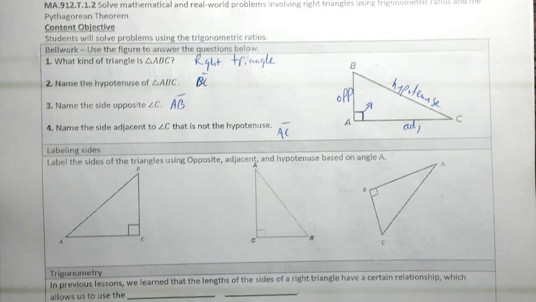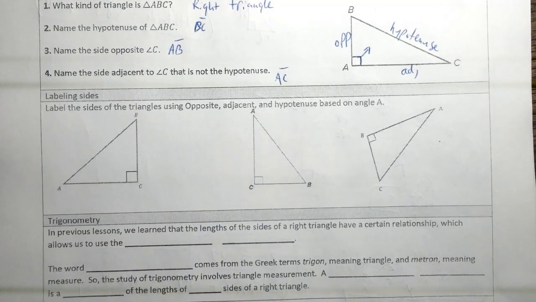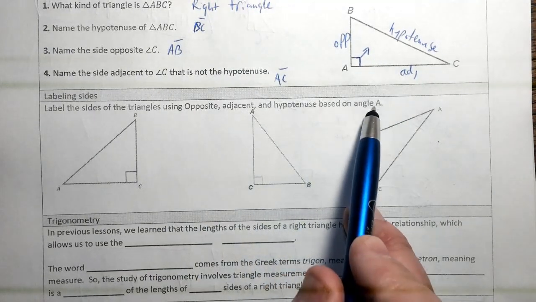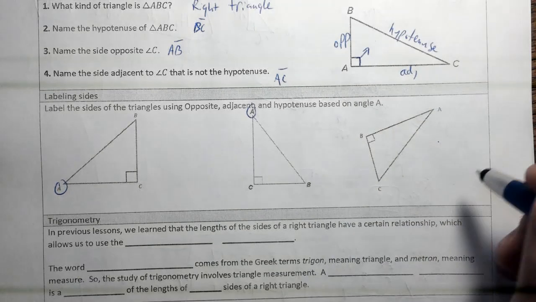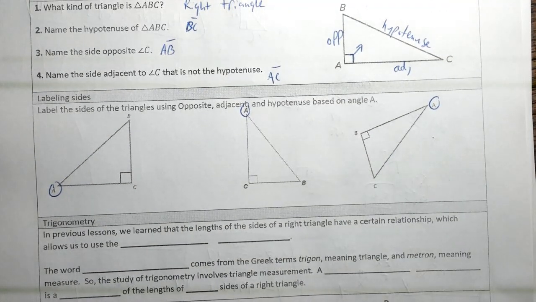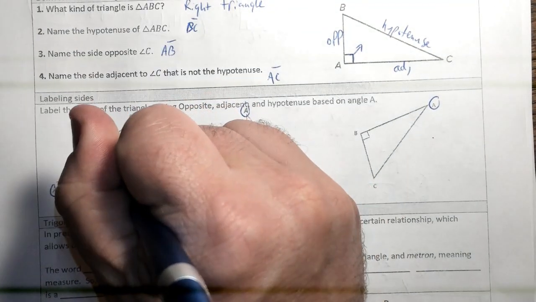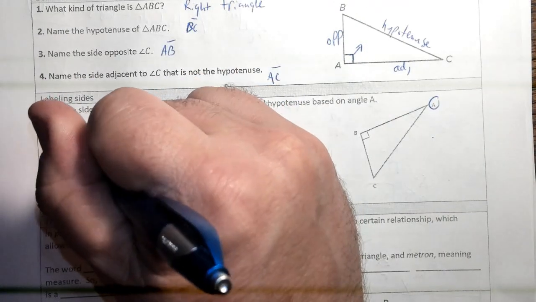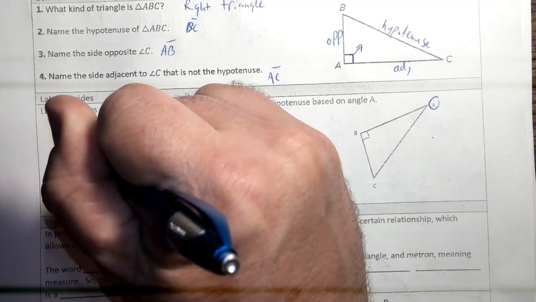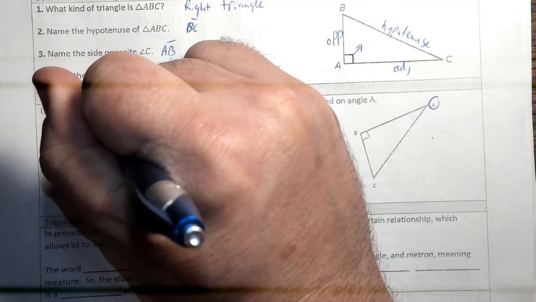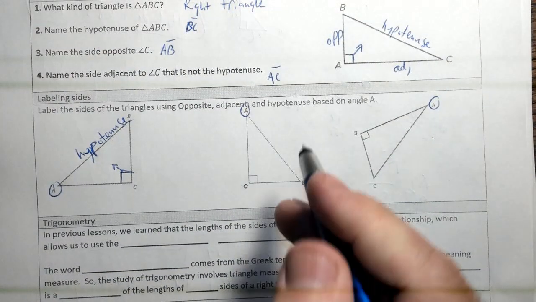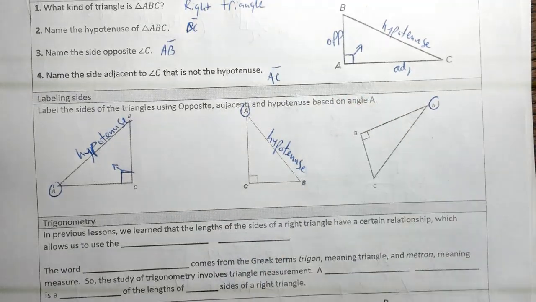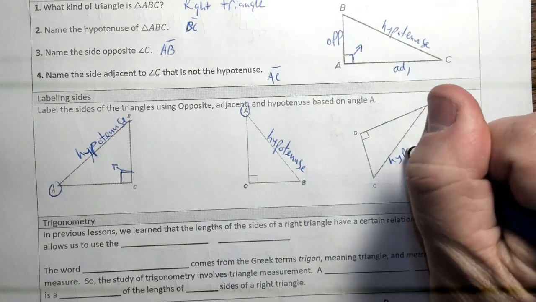All right, let's scooch down the page. We're going to label sides a little more. So we have 3 right triangles. It says label the opposite, adjacent, and hypotenuse based on angle A. Hypotenuse never changes. So it's always across from the 90-degree angle. I'm just going to write HYP for hypotenuse. You shouldn't have to think about it.